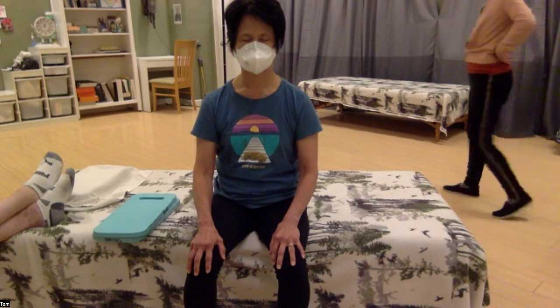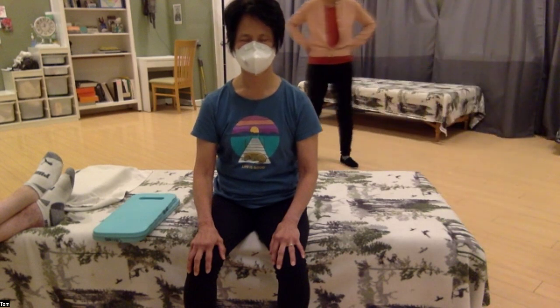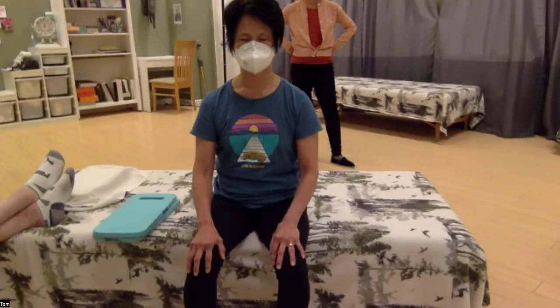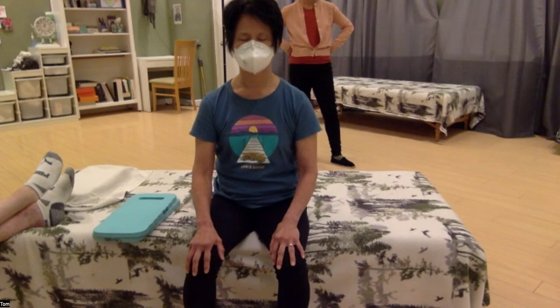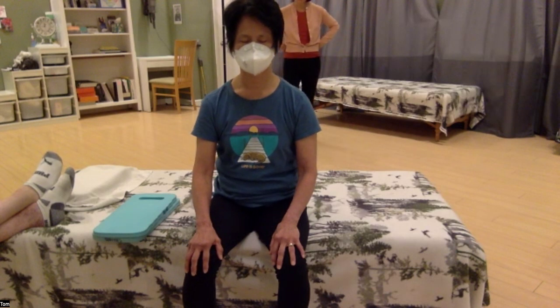You can feel you're just a little in front of the sit bone. You can feel maybe a little bit of an arch in your back. And come back to your sit bones. Good.